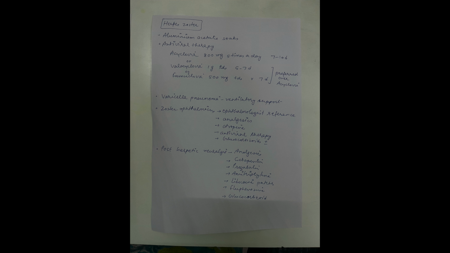requires an ophthalmologist referral, and the medical management may require analgesics, atropine, antiviral therapy plus or minus glucocorticoids. And then post-herpetic neuralgia is difficult to treat and might need analgesics, gabapentin, pregabalin, amitriptyline, lidocaine patches, fluphenazine or glucocorticoid.